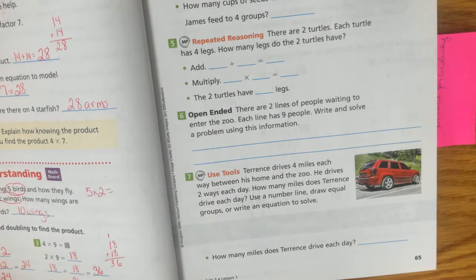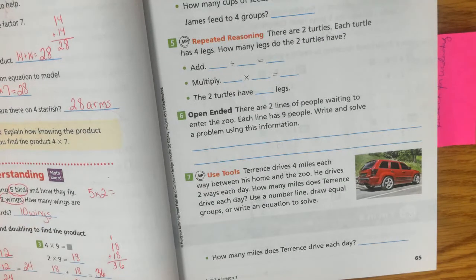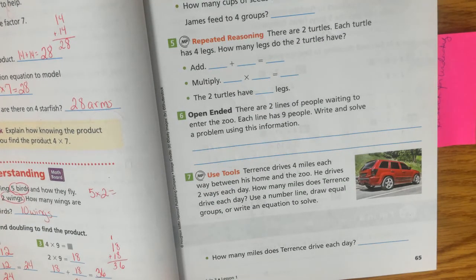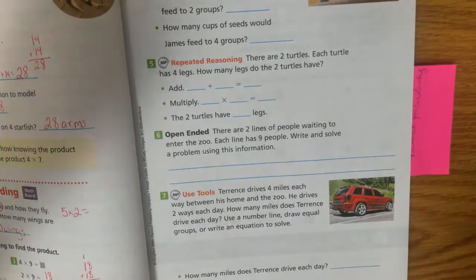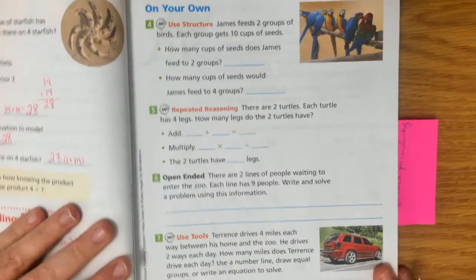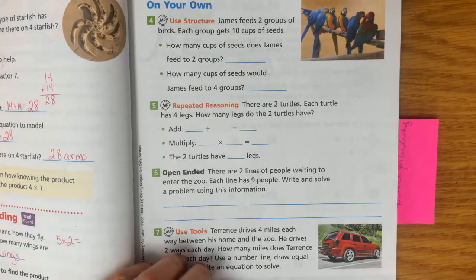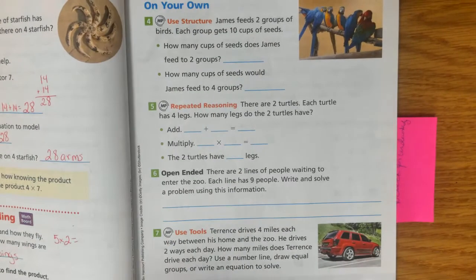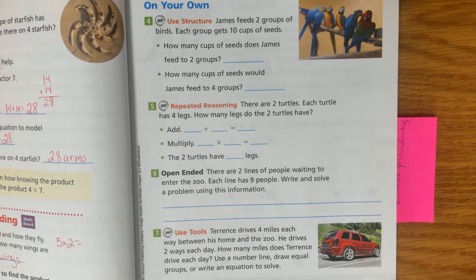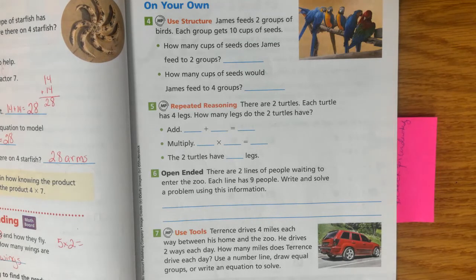Okay, now we're going to go to the on your own part. So if you want to pause the video right here, do the on your own part, and then come back to check your answers, you most certainly can. Or you can stay right with me and follow along with me doing this next section. I think it's 2 pages. Yes. All right.